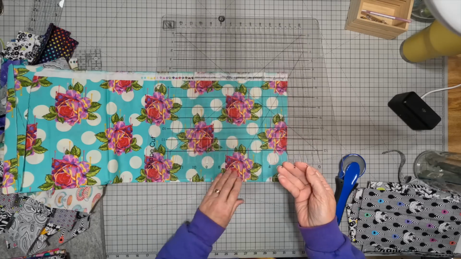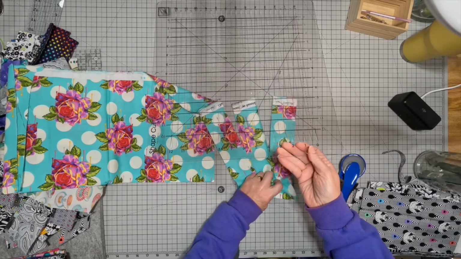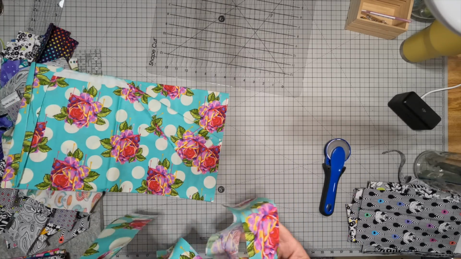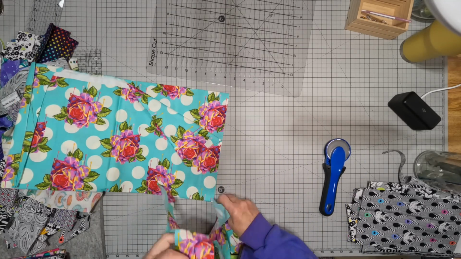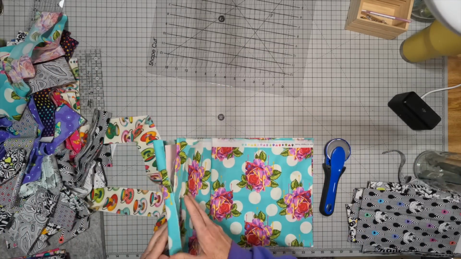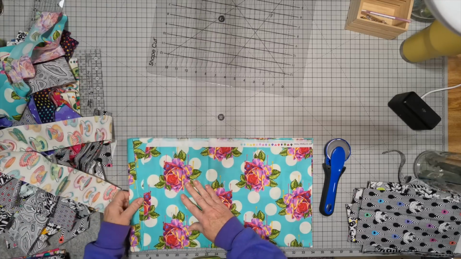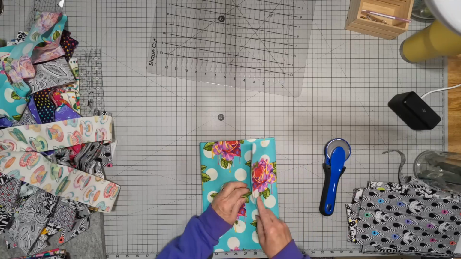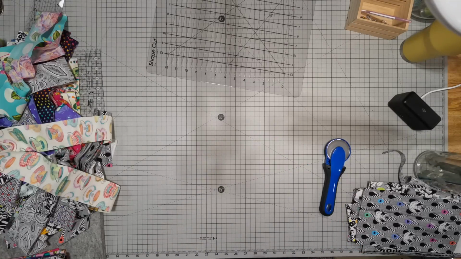We need a total of 42 strips. It is just that fast. So I'm going to put this in my pile. Now, at some point, I may use this fabric because I might decide that I want more of those strips. But at this point, I'm just going to stick with those that I cut.